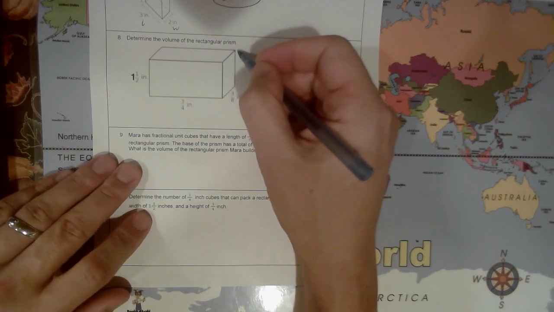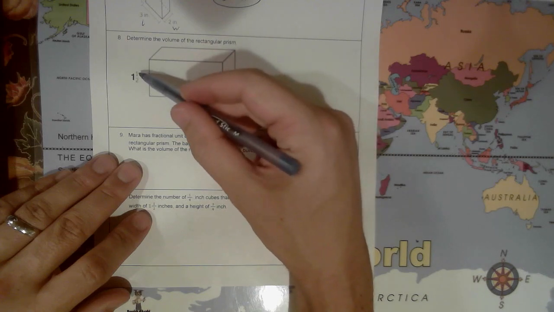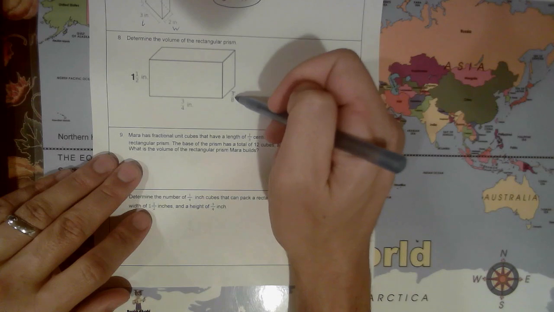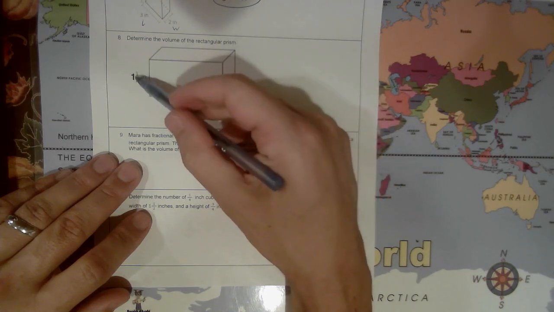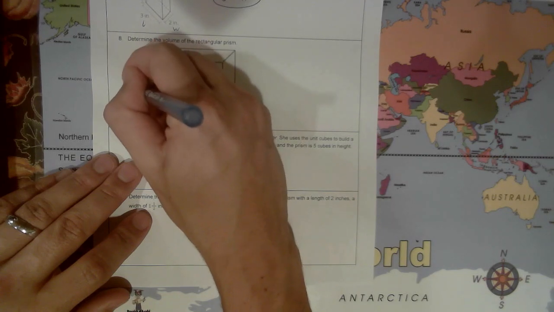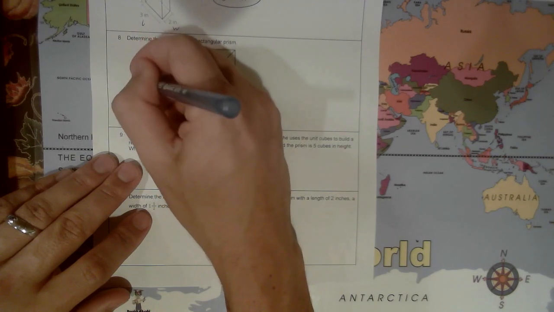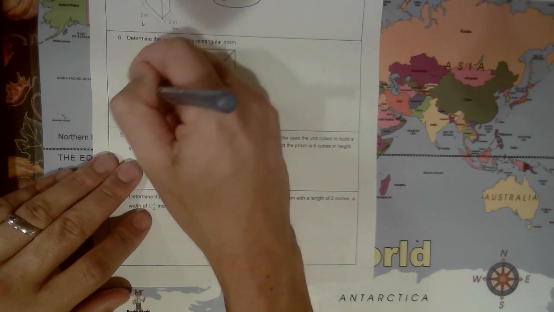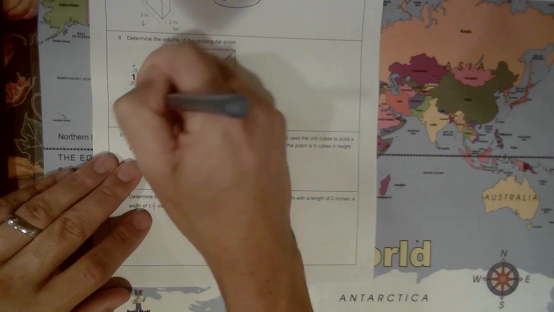Determine the volume of the rectangular prism. So this time I got fractions, right? So I'm good with these ones that are fractions. This one I want to change to an improper fraction instead of a mixed number. Remember how to do this. Multiply and then add. 2 times 1 is 2, plus 1 is 3. So this is 3 over 2 here.